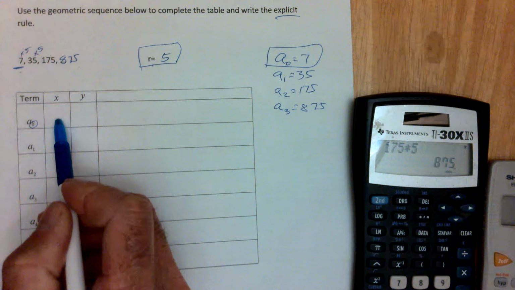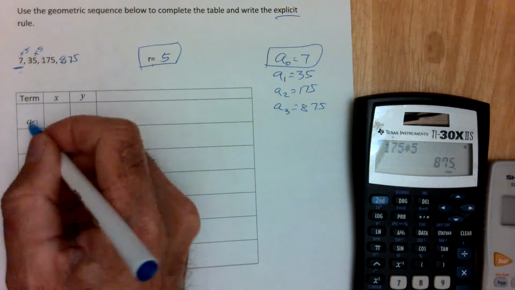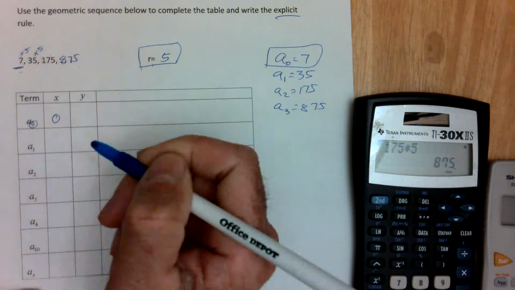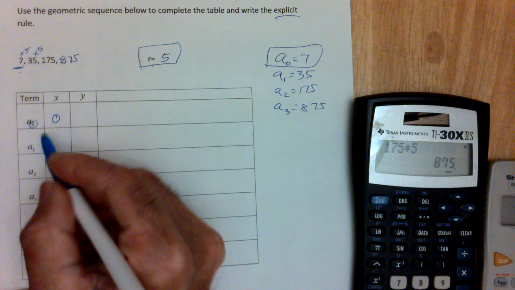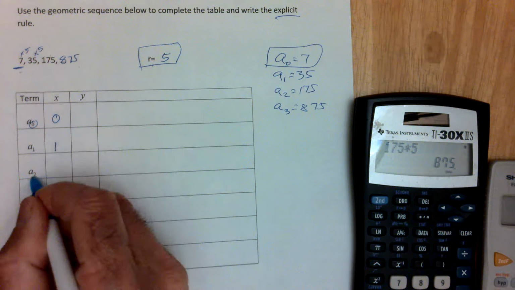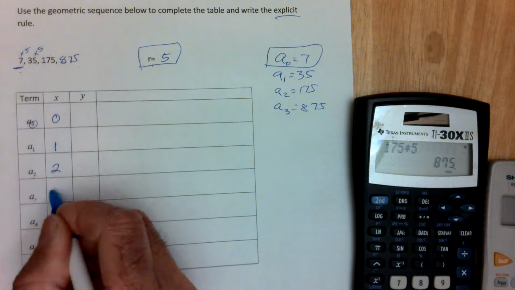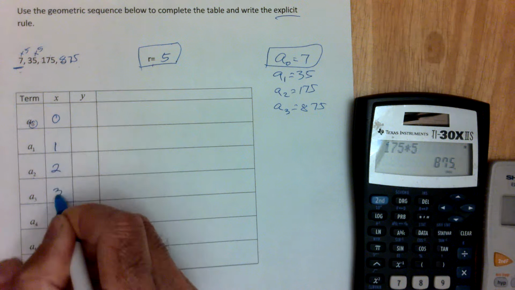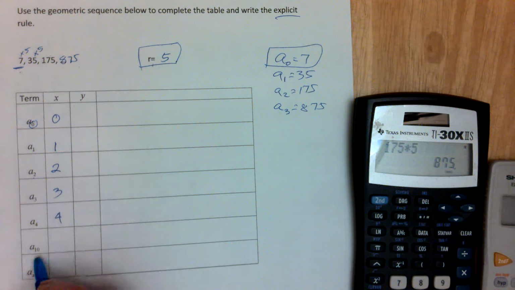That's going to be our value for x. So for a sub 0, x is 0. A sub 1, the subscript is 1, so x is 1. A sub 2, x is 2. A sub 3, x is 3, a sub 4, x is 4. Now here we skip. So a sub 10, x is 10.